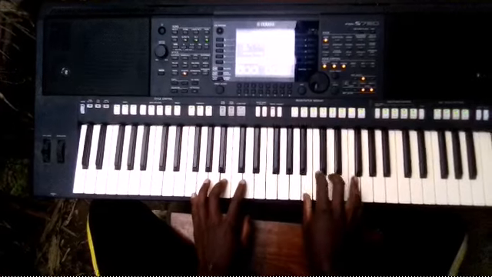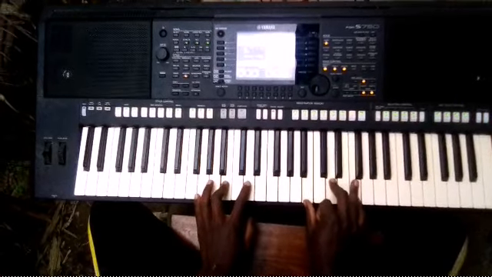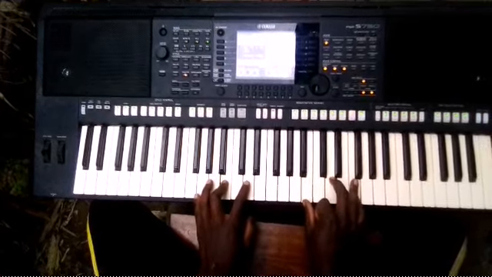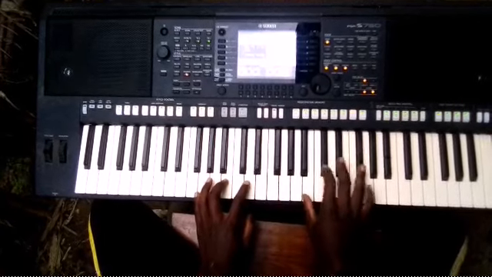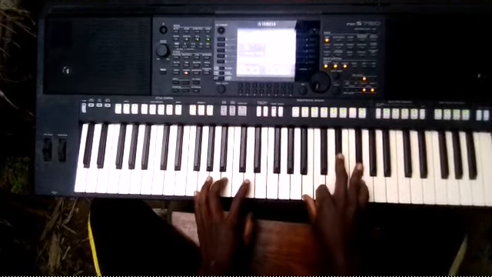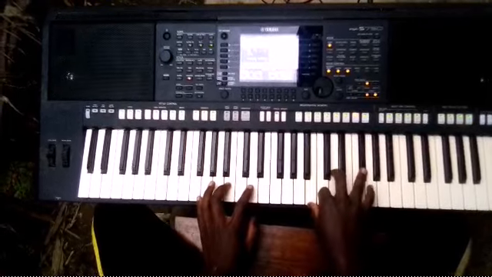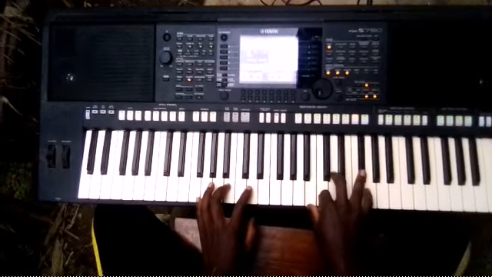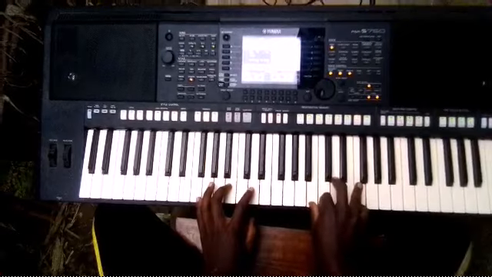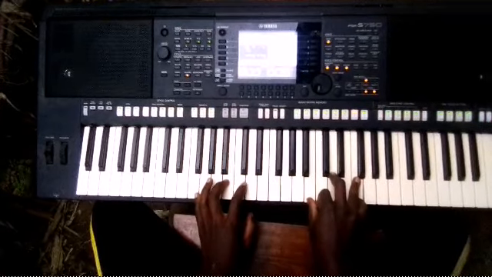This is a diminished chord. This is a B major chord, then we form B minor, then we form B diminished chord.